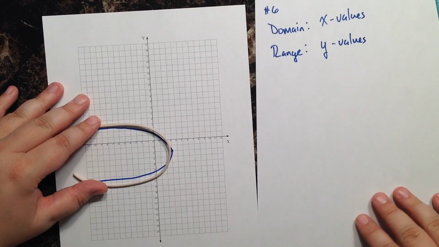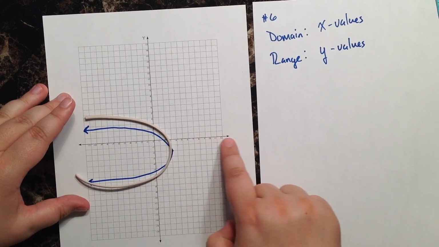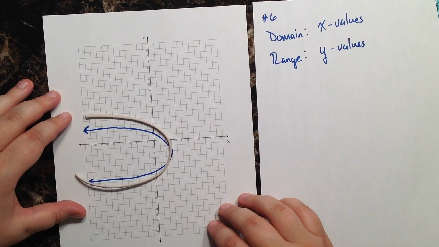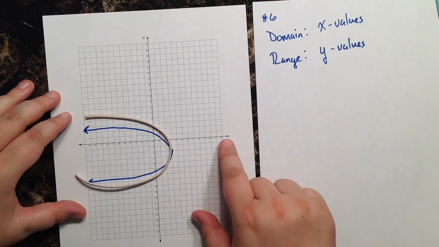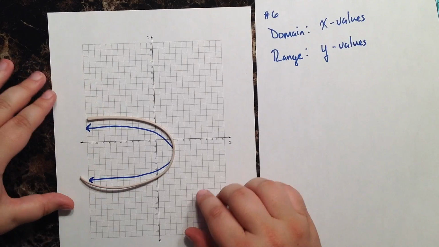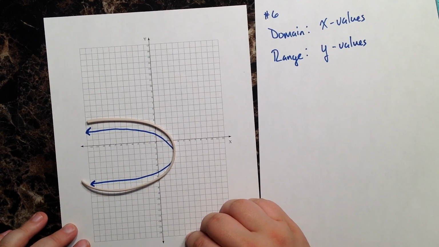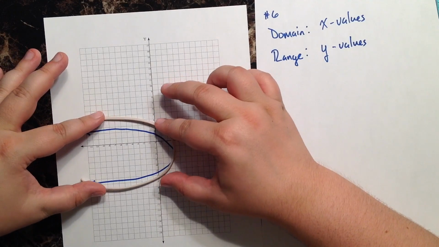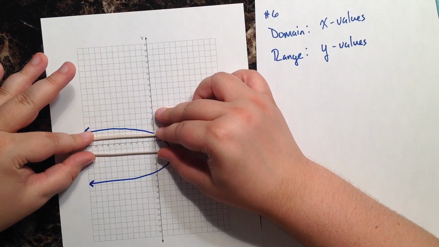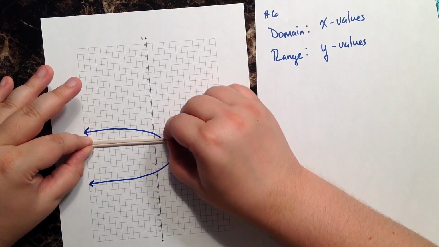So first things first, let's talk about the domain. So domain, again, refers to my x value. So I'm going to be taking this graph and looking at it with respect to the x-axis. And so if I have this parabola that opens to the left, what I need to visualize is taking this graph and smushing it down so that it becomes flat with the x-axis.